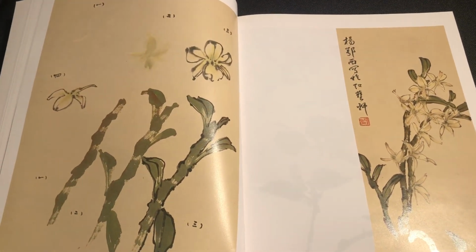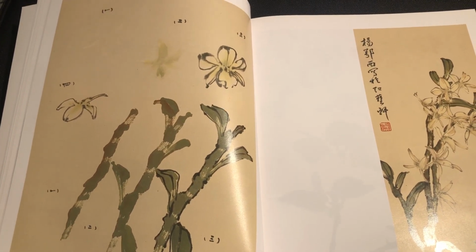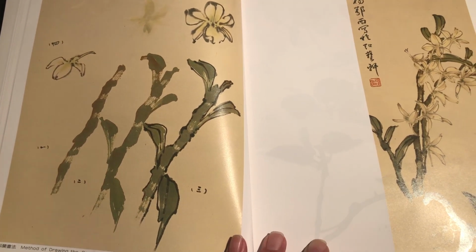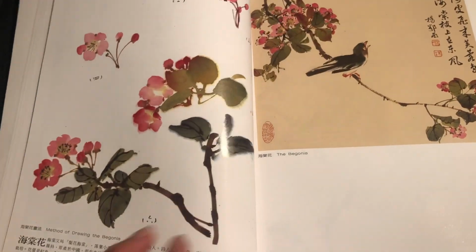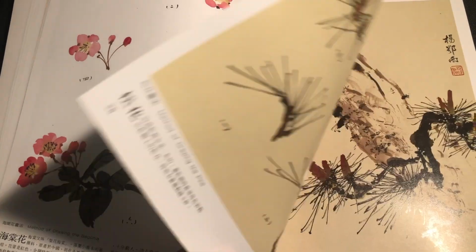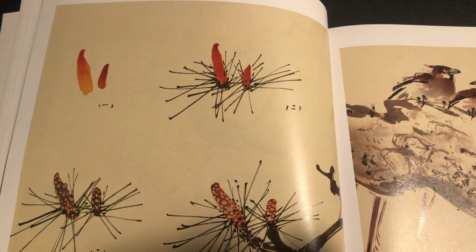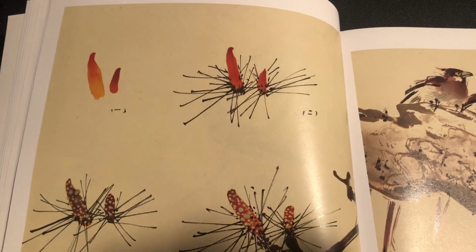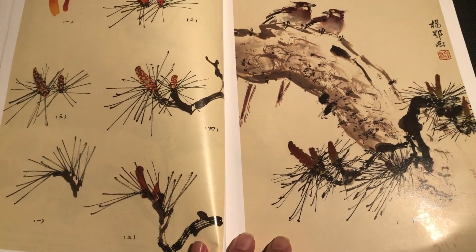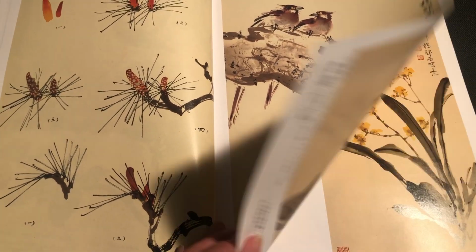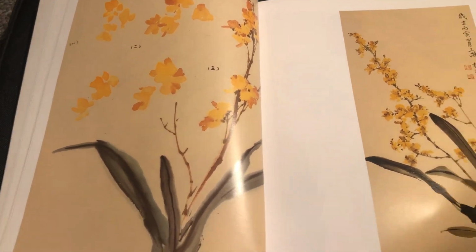A little bit more detail here about the Dendrobium. This is another style of painting where they have kind of a white flower, and then they go into a little bit more detail on the branches and the leaves here. Begonia. Pine. Very nice. I love the way whenever they have these centers or fingers on these flowers, they show such great color on them. Okay, another example of Dendrobium.